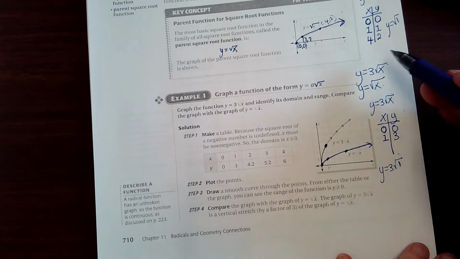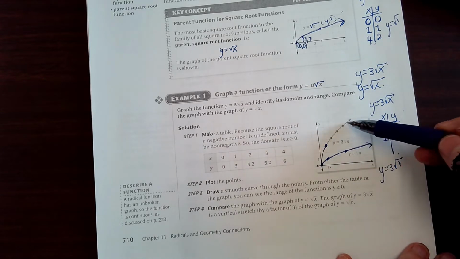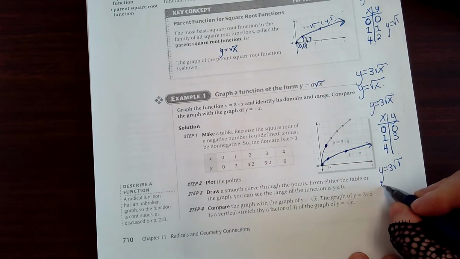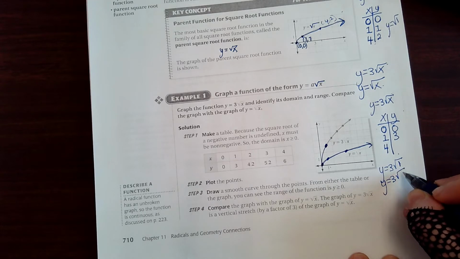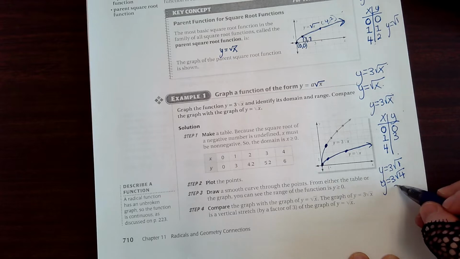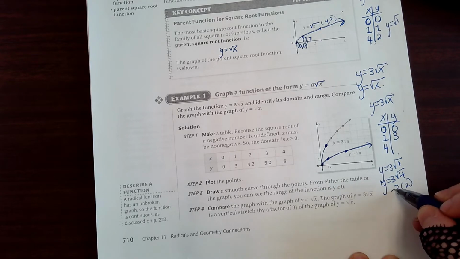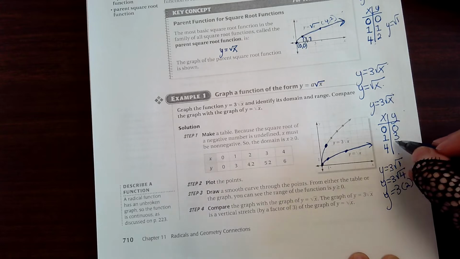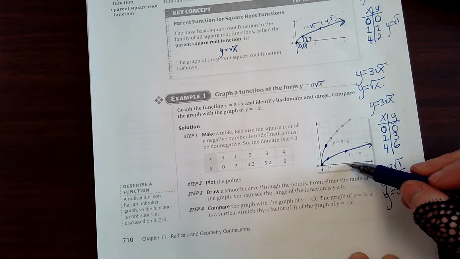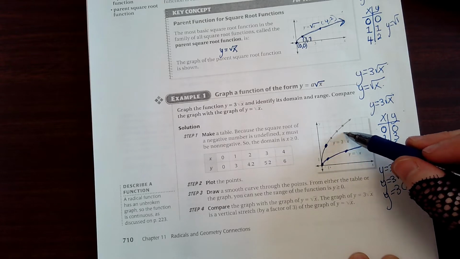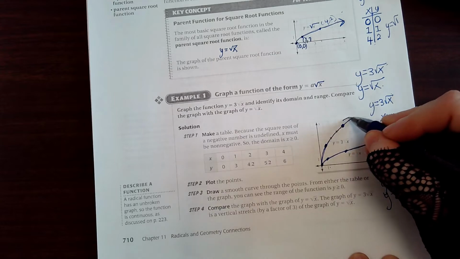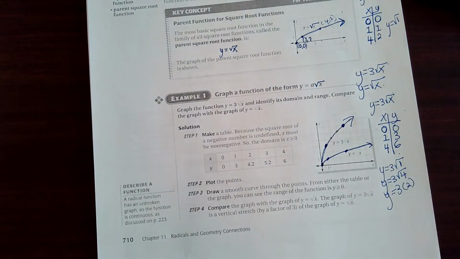Then I'm going to pick 4. They might have done decimals. I'm going to go ahead and just jump to 4 because I know it works out well. So now I'm putting y equals 3 times the square root of 4. So the square root of 4 is 2, and 3 times 2 is 6. So when I go to 4, I should go 1, 2, 5, 6, and here it is. So you don't need to do a ton of them. 3 is good. Do the arrowhead because it means it's going on.